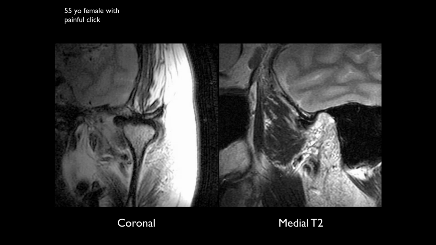Looks like the disc is articulating on the first image. Yeah. And on the medial T2. Yeah, so it's actually partly displaced medially here. And on the medial T2, we really shouldn't see a disc in this location. We can see a little bit of the disc medially displaced here.